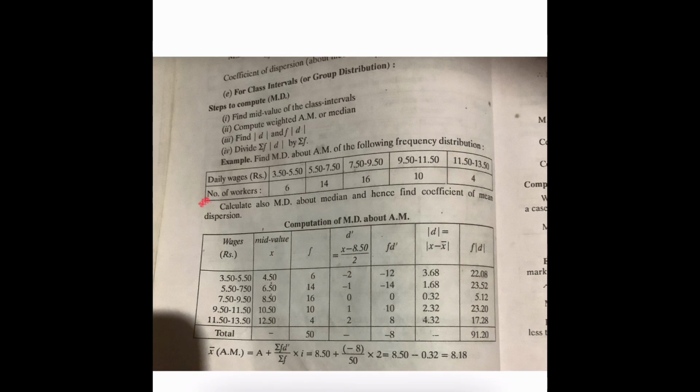From this question you have to find mean deviation about mean and mean deviation about median, but this is in class boundaries. So what is the formula? MD is equal to summation of f |d| divided by summation of f. When you are finding mean deviation about mean, at that time your |d| will be x minus x bar. You already know that. So we are going to find mean deviation about mean first.